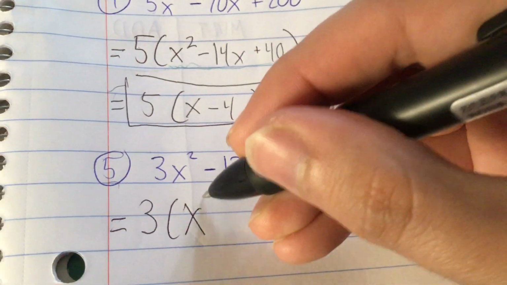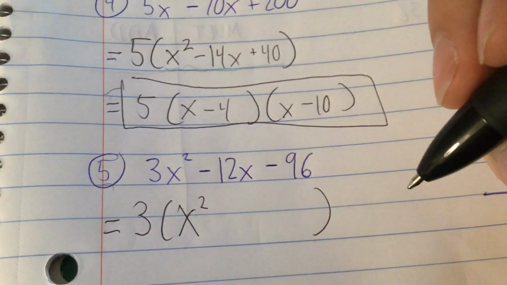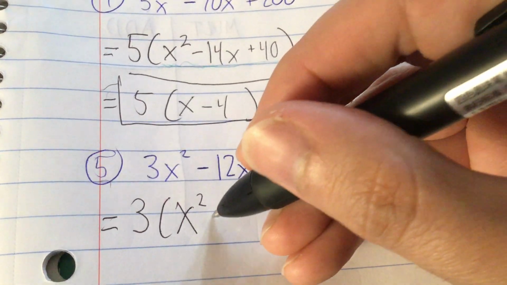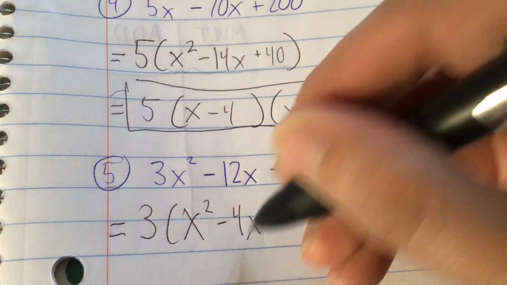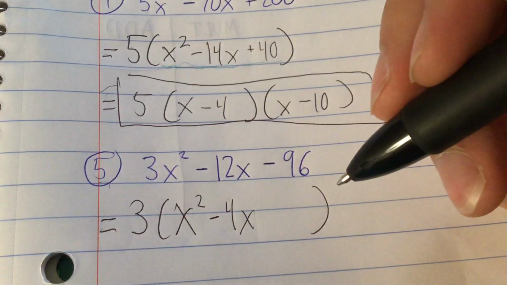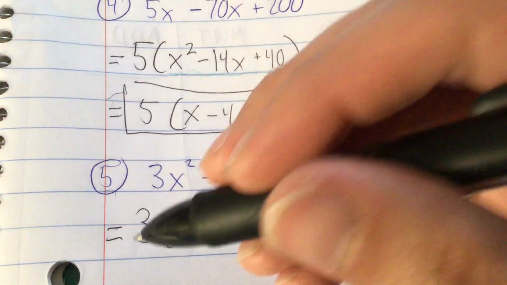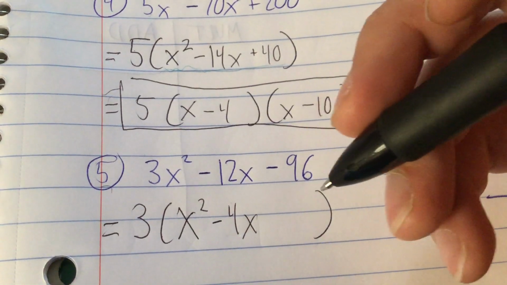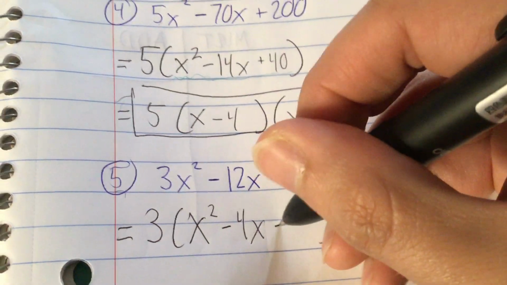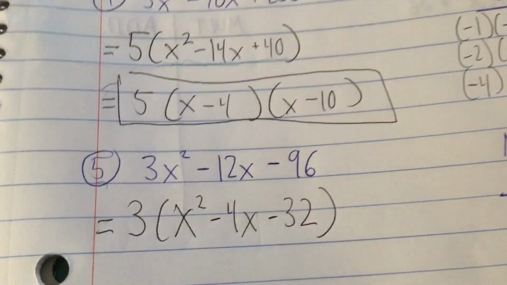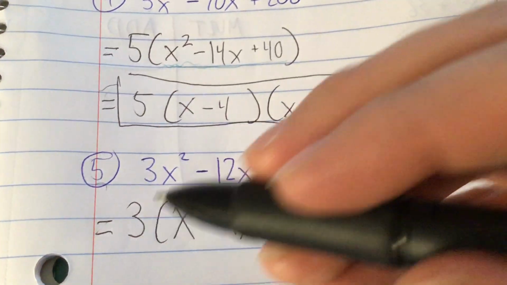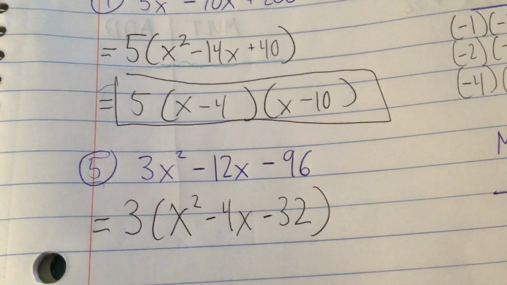X squared. Okay. 3 times what is negative 12x? Negative 4x, because negative 12 divided by 3 is negative 4. And what's negative 96 divided by 3? That would be negative 32. So we factor this into 3 times x squared minus 4x minus 32.